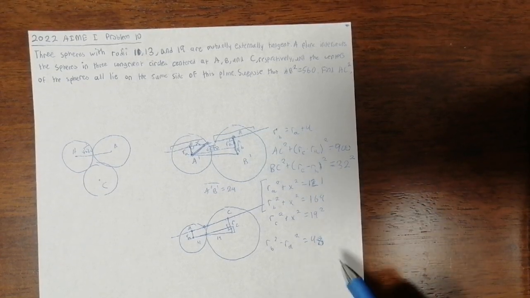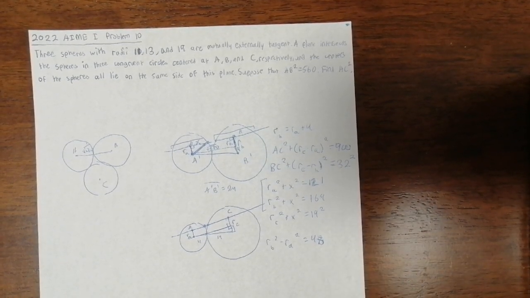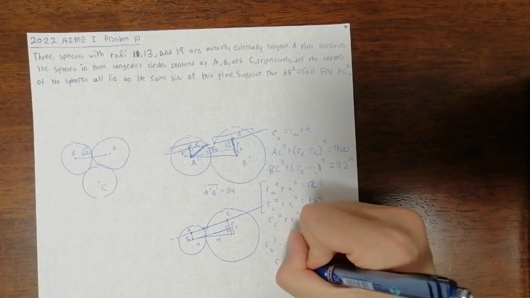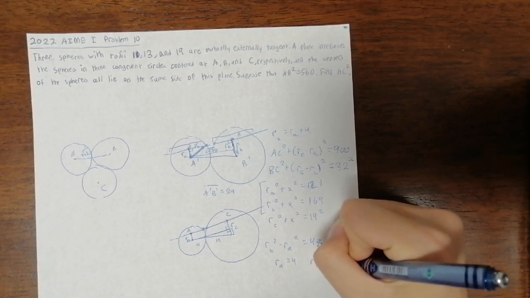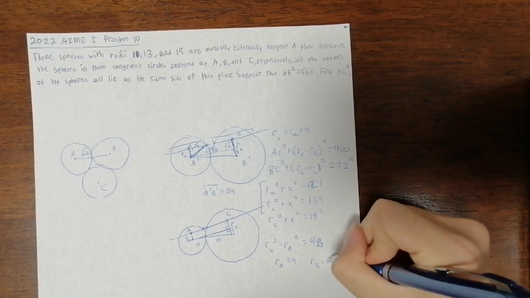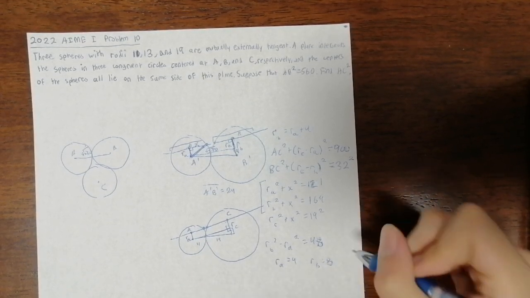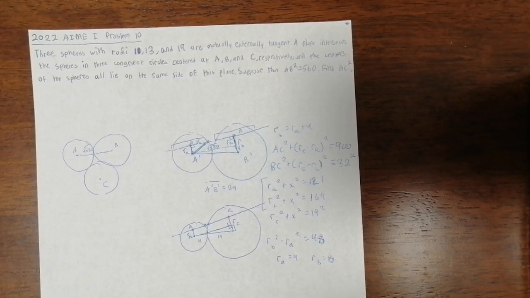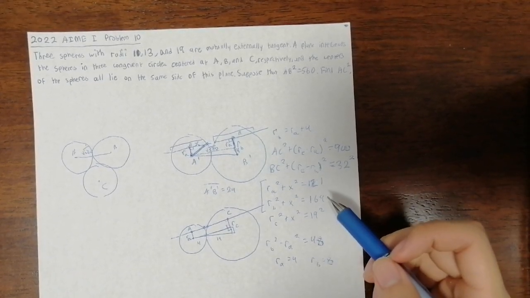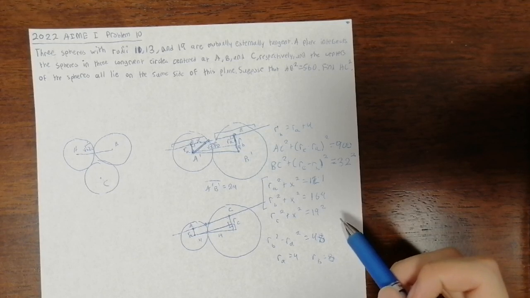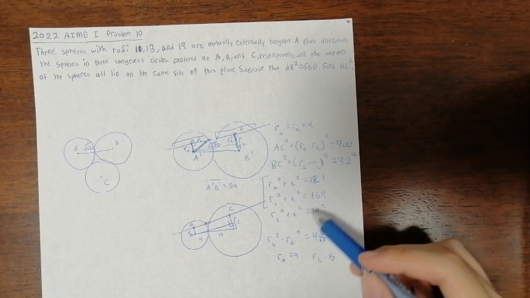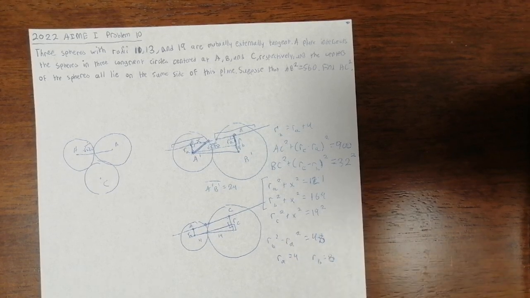So now we can solve for RB and RA. I'm just going to skip the math part, but we'll get that RA is equal to 4 and RB is equal to 8. Now we can solve for x if we want, because then we can use x to solve for RC, right?